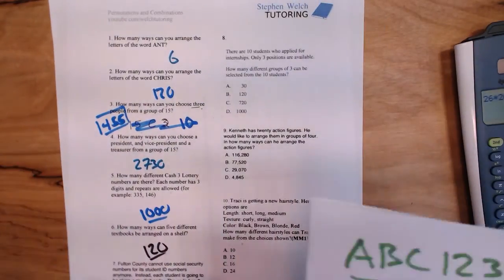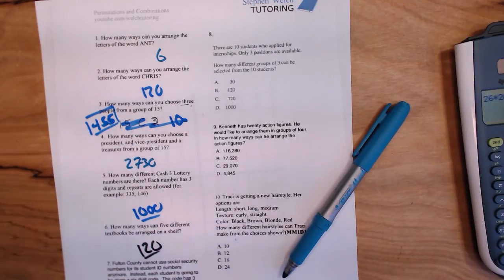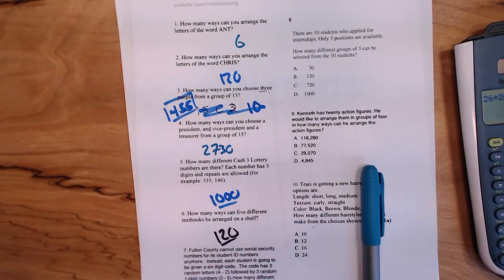Number 8 says there are 10 students who applied for internships. Only 3 positions are available. How many different groups of 3 can be selected from the 10 students? So this is another tough problem. You have to think, do I use a permutation like number 4, or do I use a combination like number 3? Now, the question you should ask yourself is, do these students have specific roles?